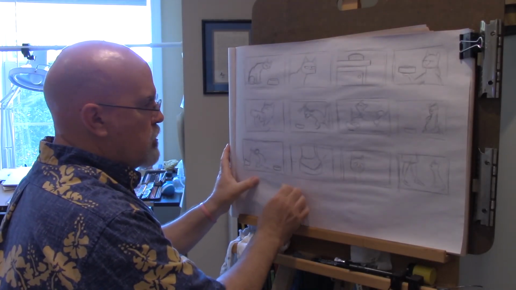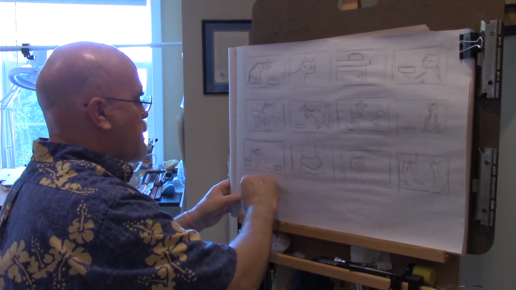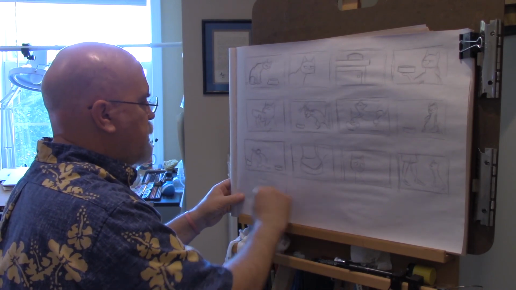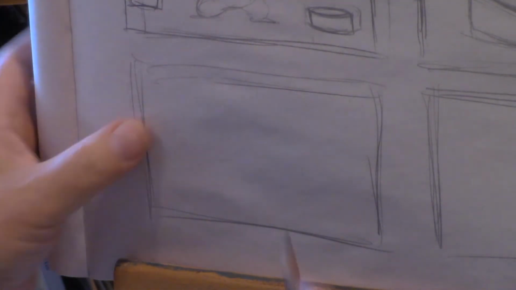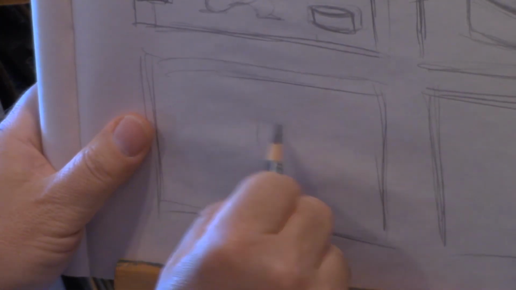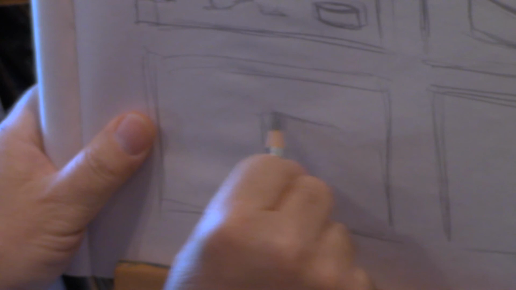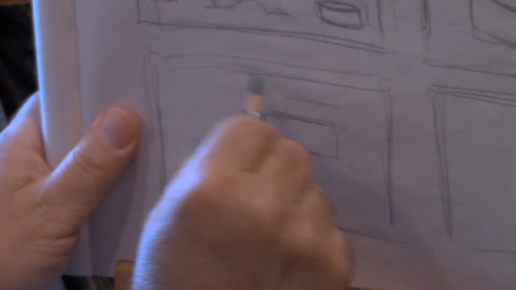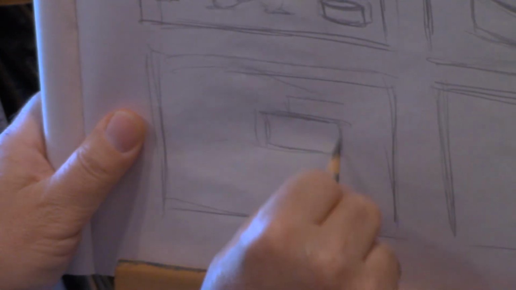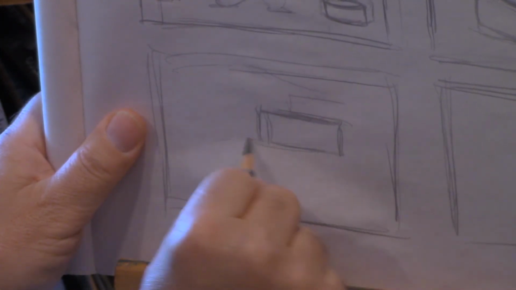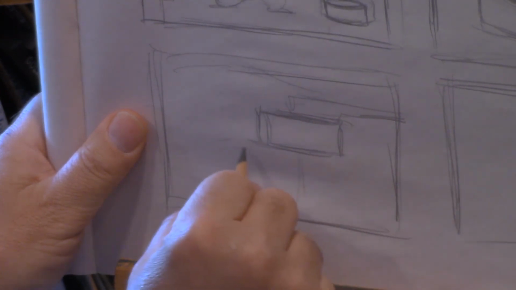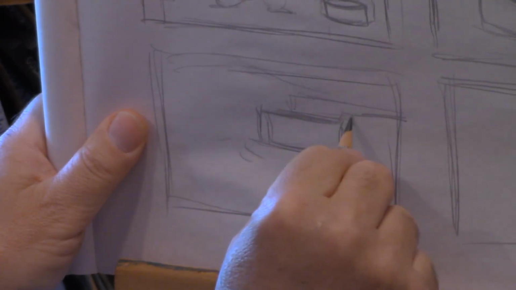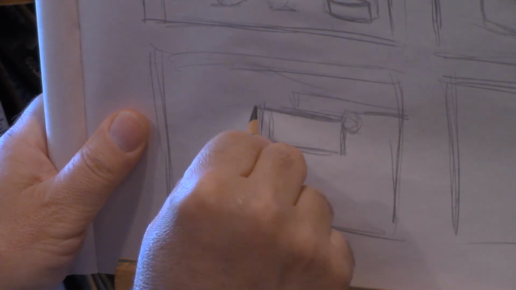So let's draw another row here. I said 10 or 12. Looks like we might have to go to 16. So we'll show a close-up of the can on can opener. Let's see if we can. It's turning around, and that blade goes in there.